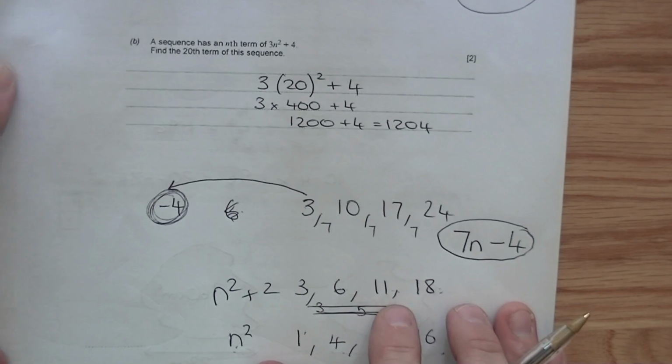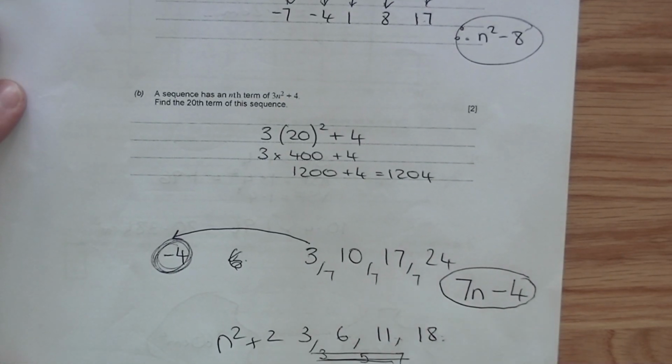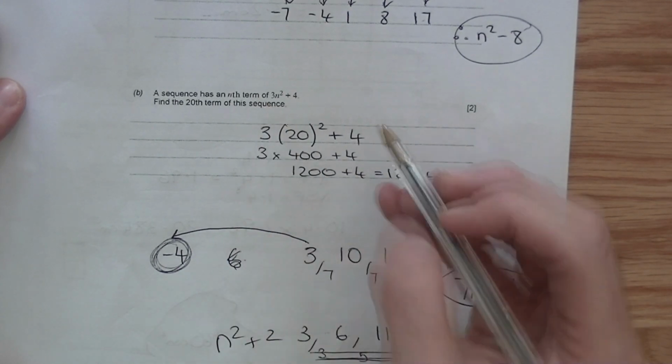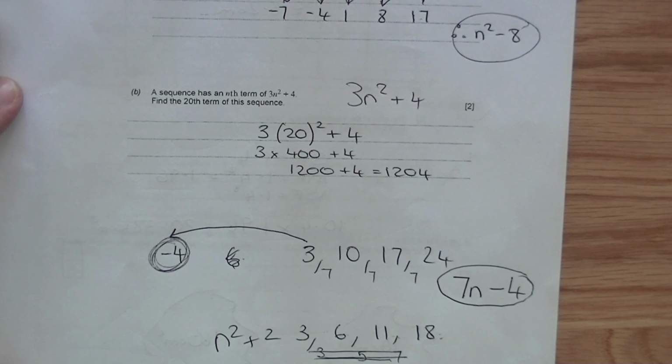And finally, unfortunately, there is going to be a part 3. It'll be a shorter part, okay, because we're going to end with this. And finally, it's giving me the nth term. It's telling me what the sequence is. It's 3n squared plus 4. And then it's asking me, what's the 20th number in this sequence?